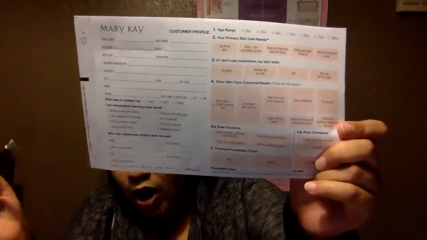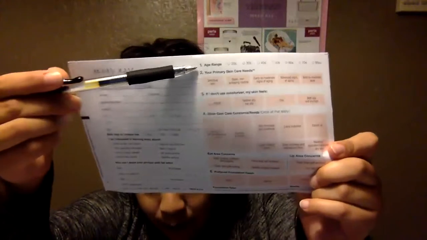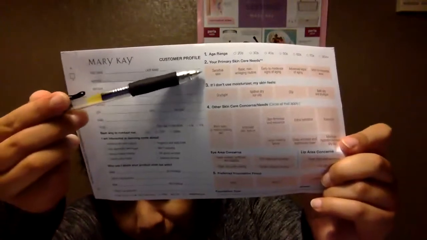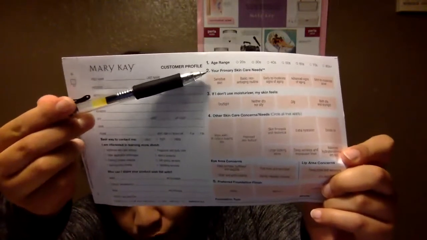And then on the other side, this is also important because it tells us about who they are. Again, we're getting to know them, but also what best product to recommend to them. So the very top one, the first one, is age range. So it just says 20s, 30s, 40s, and so on and so forth. And then the next one, number 2 right there, says your primary skincare needs. And so they would circle the one that they identify with.